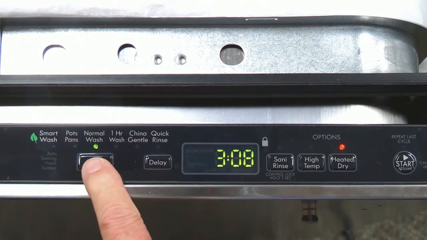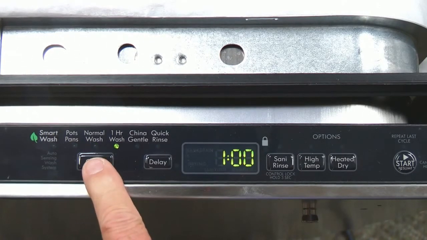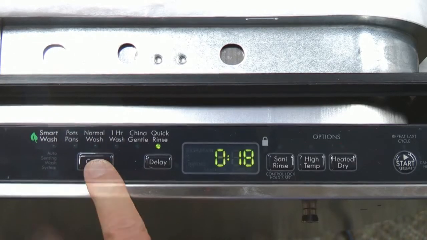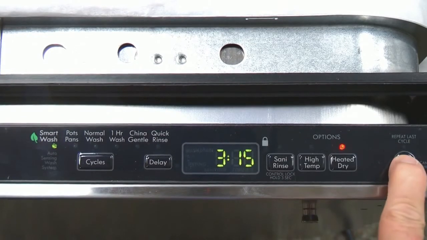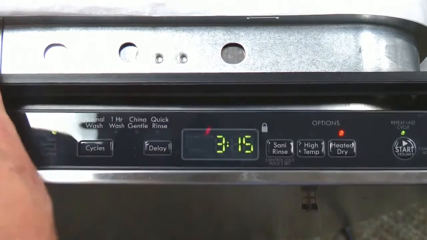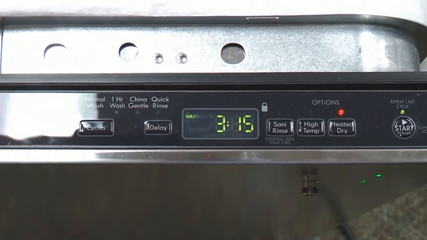The cycle time will appear on the display. Press the cycle button additional times to advance through the available cycles. Once you've selected the correct cycle, push start and close the dishwasher door. Make sure to do this within 3 seconds of selecting your cycle.